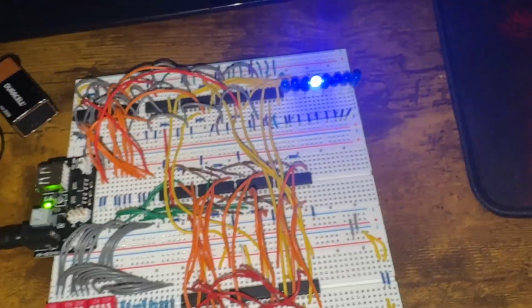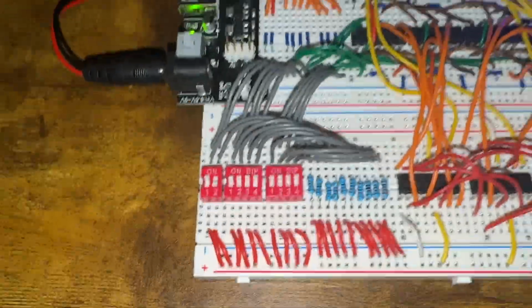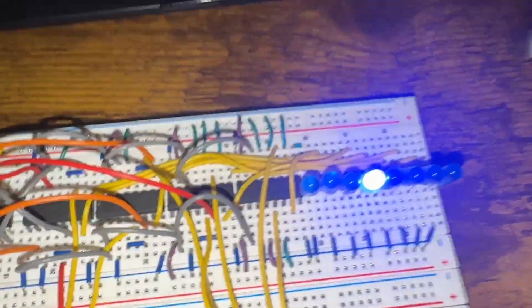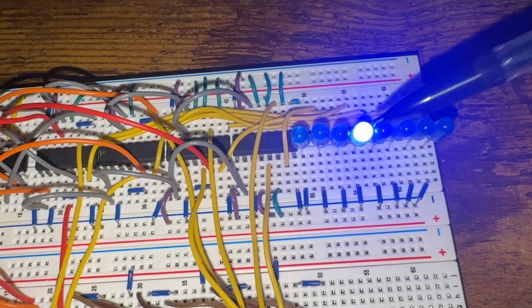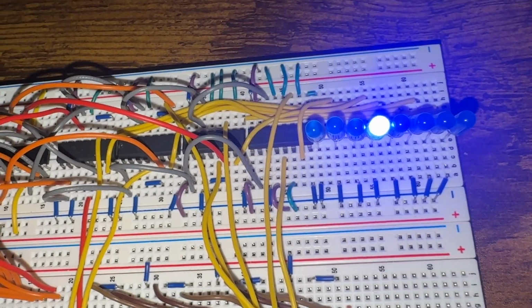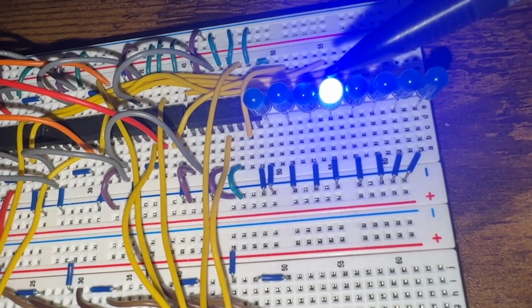And now for subtraction. And so you might think this is wrong at first because 15 minus 15 should just be 0. But this light being on in the 5th bit is just a natural consequence of the logic.